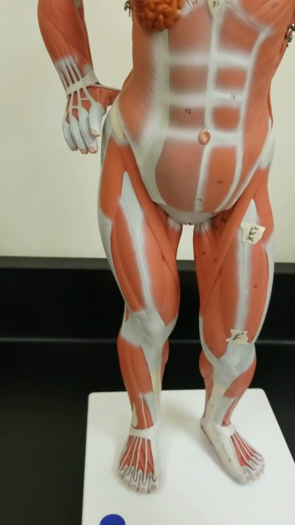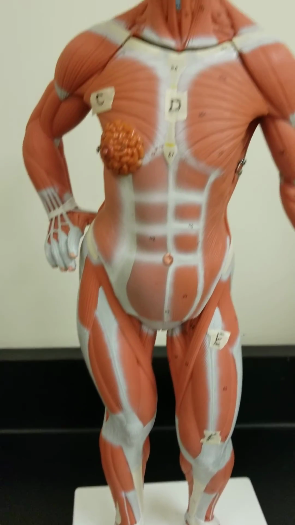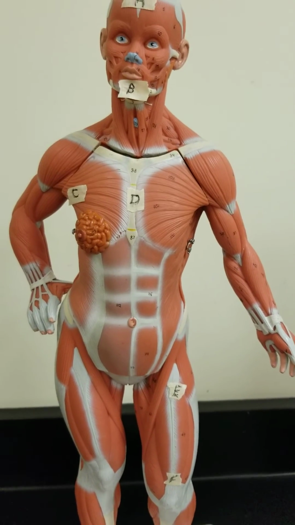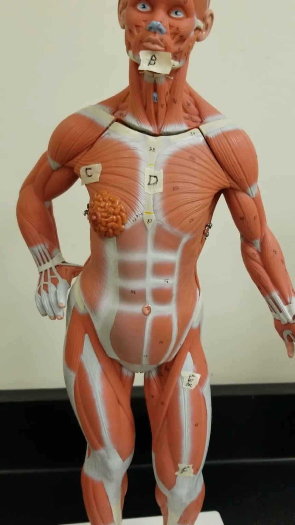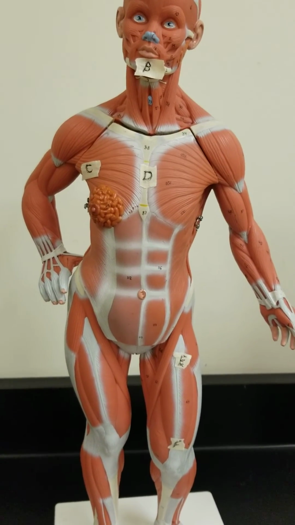Now, ones I don't have represented here are anterior and posterior, obviously more to the front and more to the back, and superficial and deep. But this is just an example on how those questions would be asked.